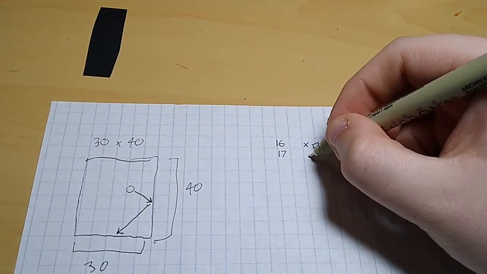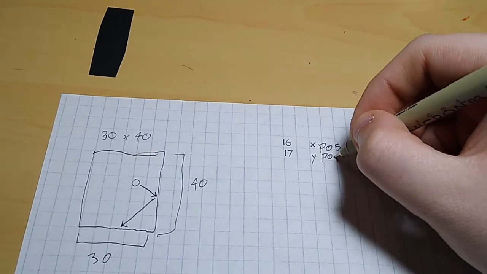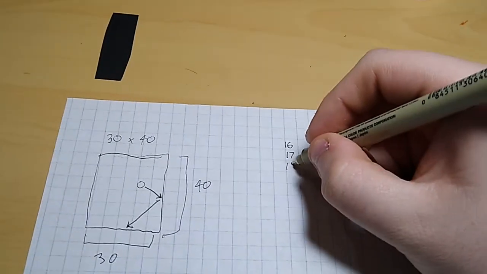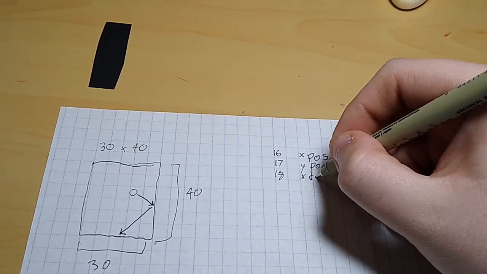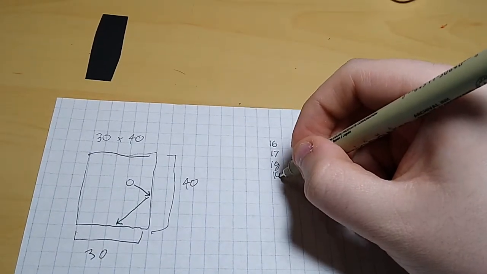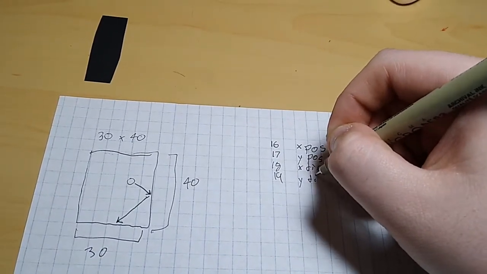Variable 17, the y position. 18, the x direction. And 19, the y direction.